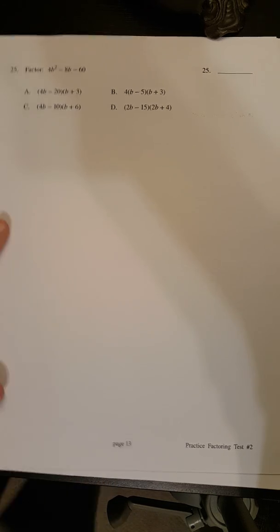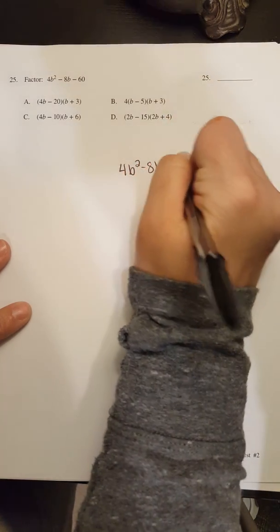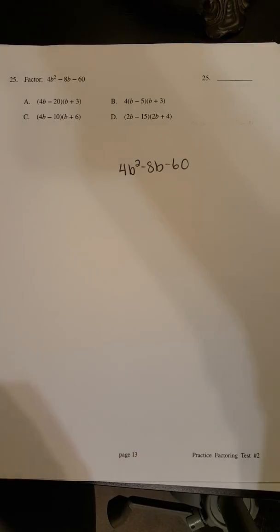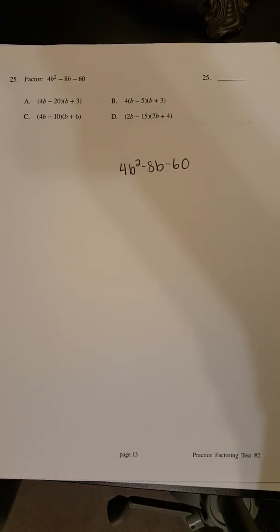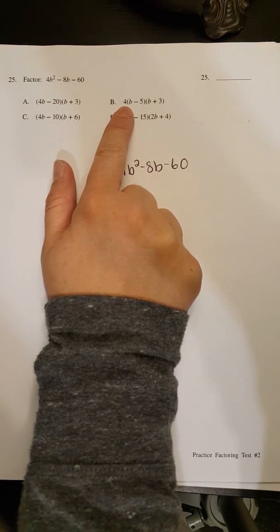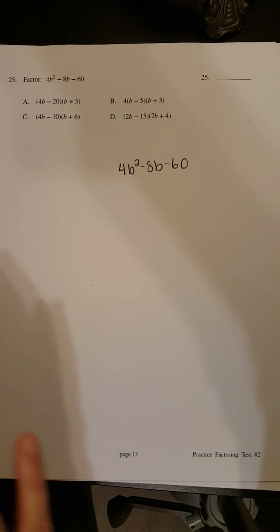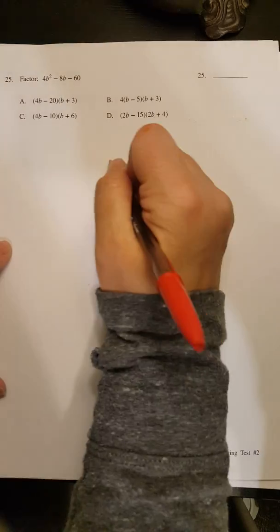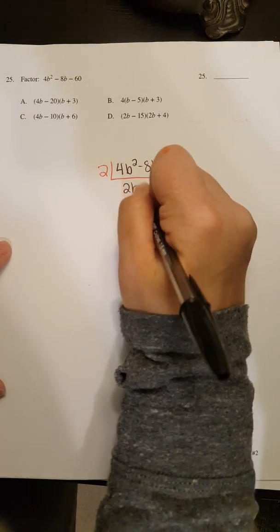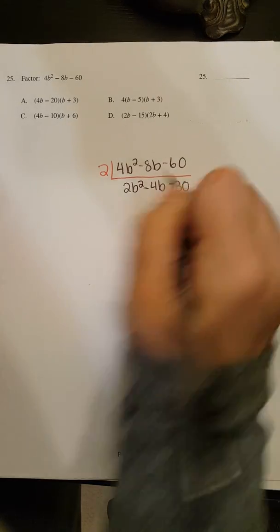All right, last problem. So we have 4b squared minus 8b minus 60. If I look at all those numbers, they are all even. We're going to have a GCF that we're going to need to take out. Now, just because that one is the only one with the GCF out, don't assume that's the right answer, because we had some earlier where the GCF is going to multiply back in. So let's actually do this problem. So we're going to divide here by 2. 4 divided by 2 gives me 2. 8 divided by 2 gives me 4. 60 divided by 2 gives me negative 30.